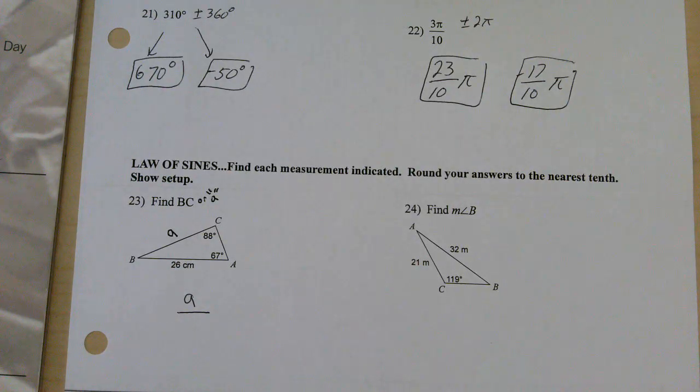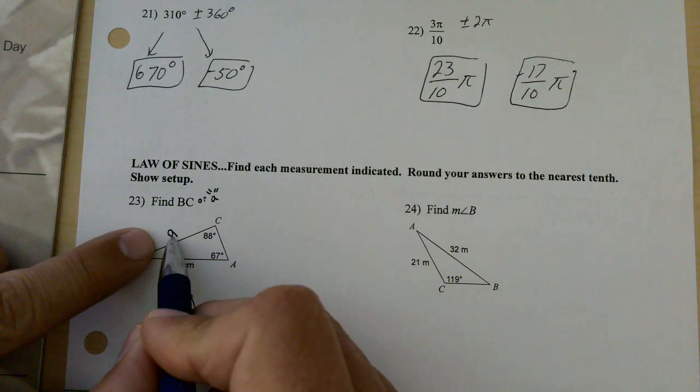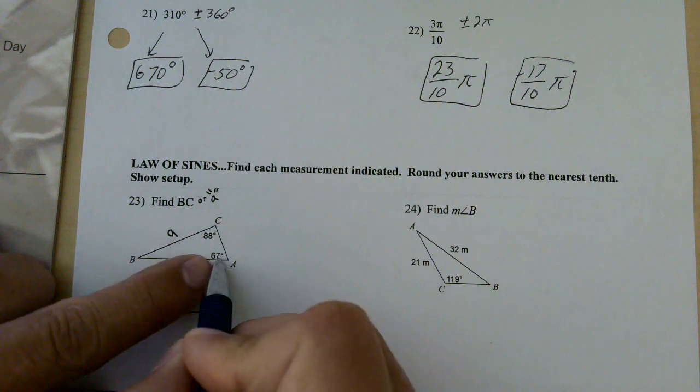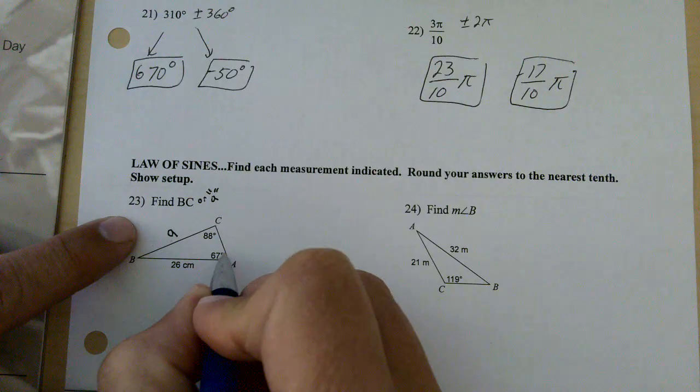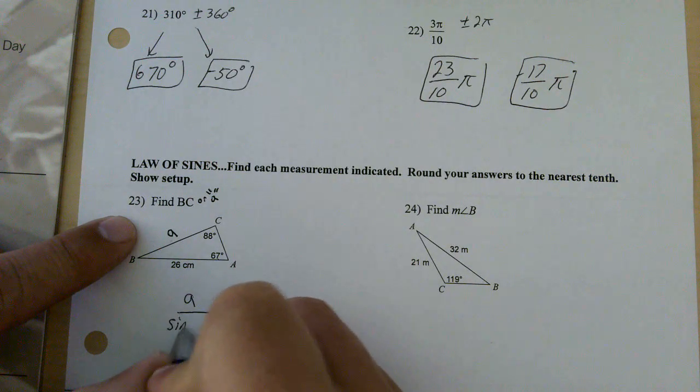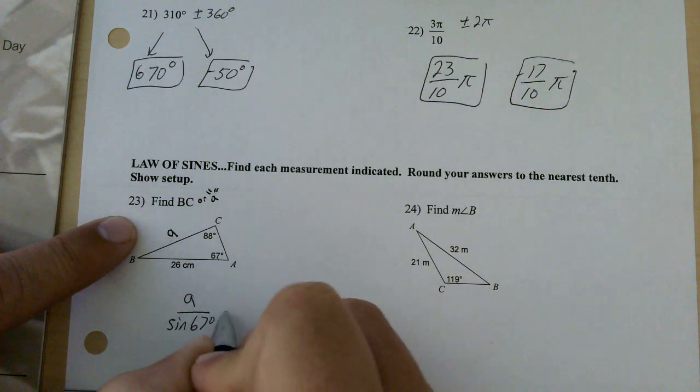A ratio, technically a proportion. Two ratios set equal to each other is a proportion where, in this case, we're going to compare the sides to the sine of the corresponding angle. So if I'm trying to find this side, I know that angle. I must be given the angle. It's a 67-degree angle, but I must take the sine of that, okay?